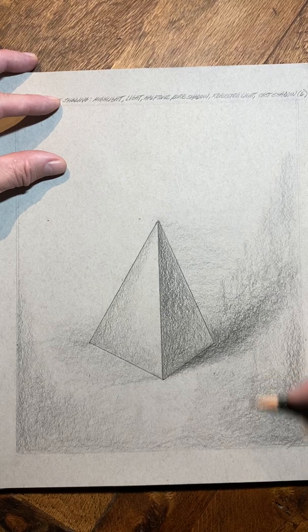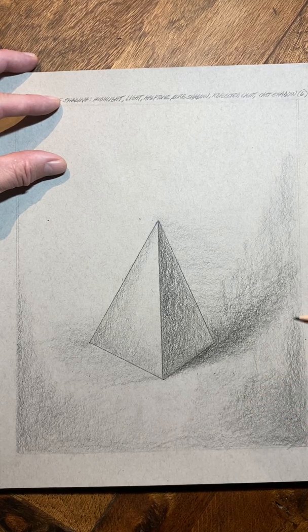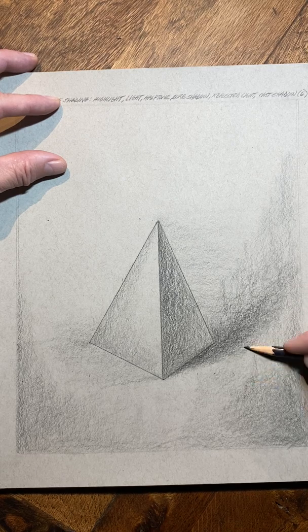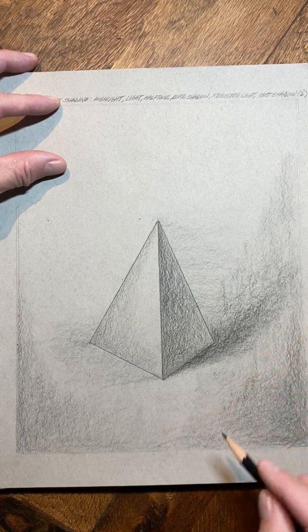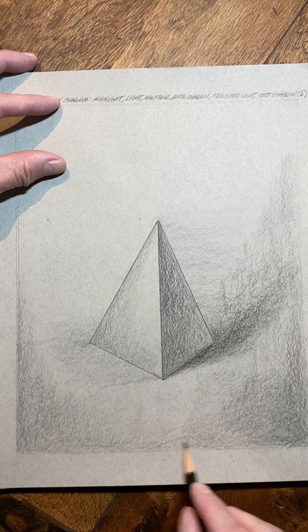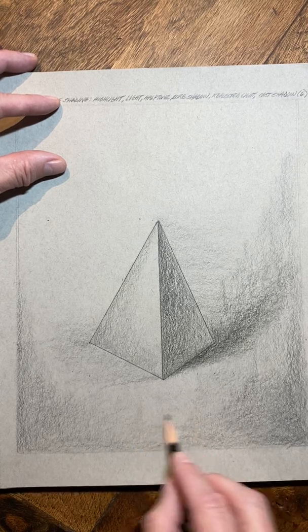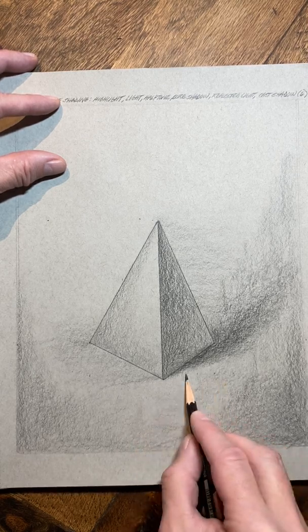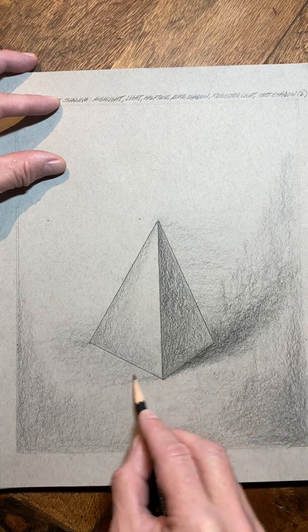And shading the background is just a matter of patience. You don't want, if you get in a big hurry, you can really wreck your drawing or take away and distract from the image, because you want your background to enhance your image, not take away from the image.